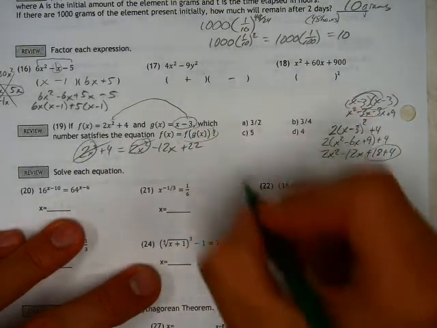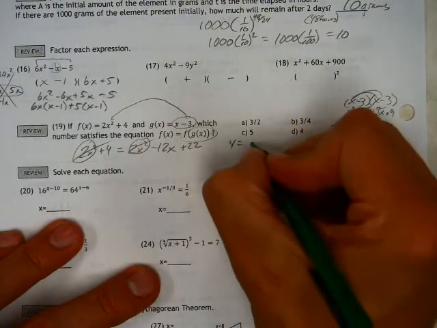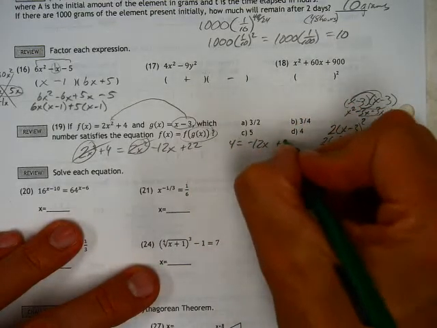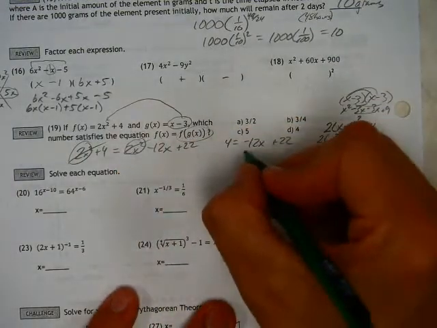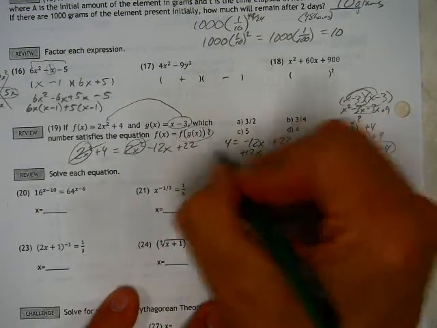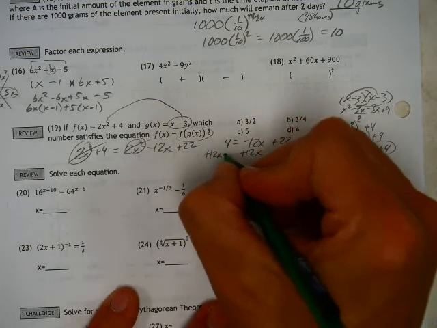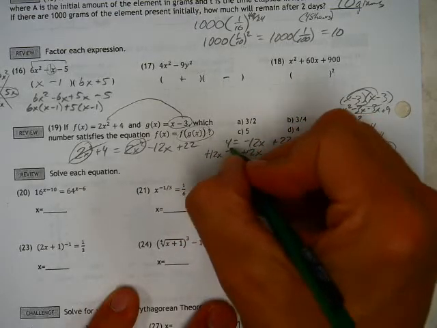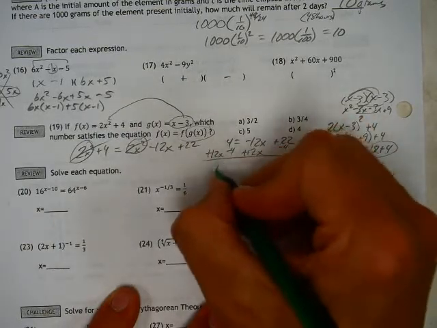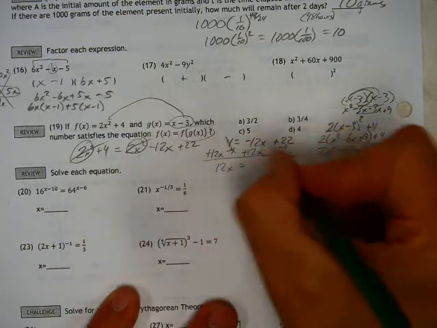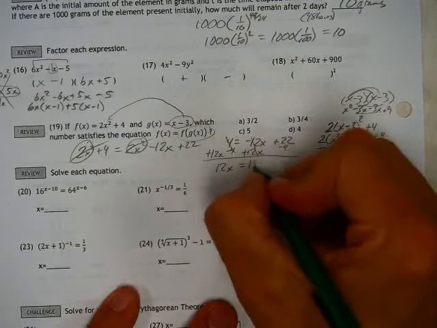Which leaves me, and I'll clean this up just a little bit, 4 equals negative 12x plus 22. And I could subtract one thing or add another. I'm going to add 12x to both sides. I like keeping my variables positive. But at the same time, I can move this 4 over because it's not really needing to be there anymore. So now I've got 12x is equal to 18.